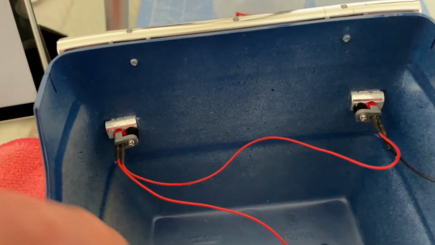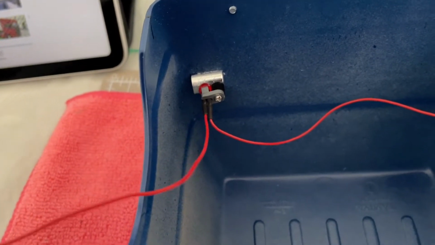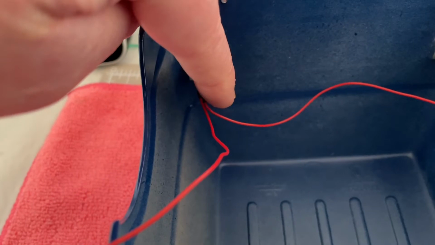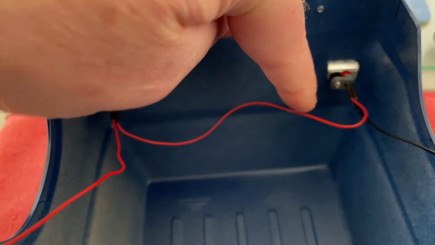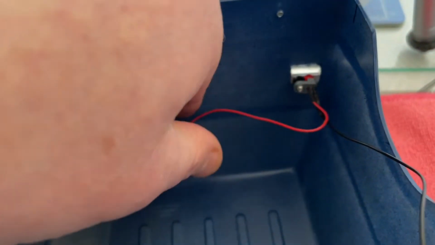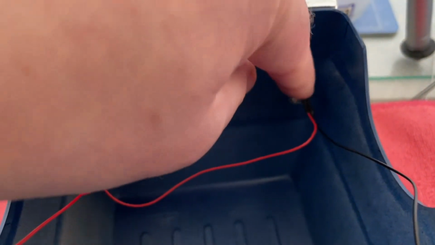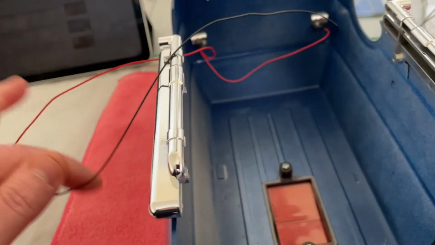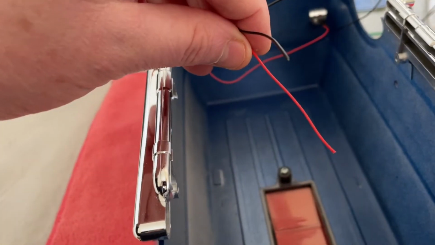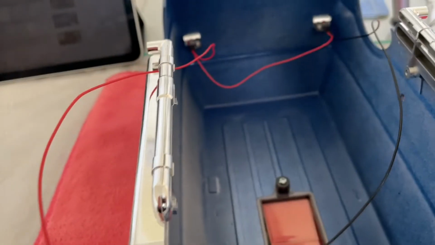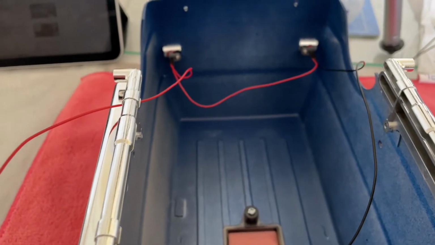You can see that I've created a positive lead going into that LED, that's the positive leg, out of the negative leg of that one to the positive leg of the other LED, and then out of the negative leg of that LED with a black wire that's going to come back, and we're going to collect the rest of the bundles. Okay, so far the back ones are in place.